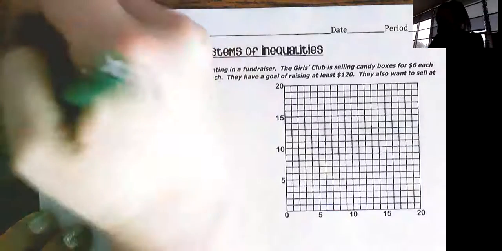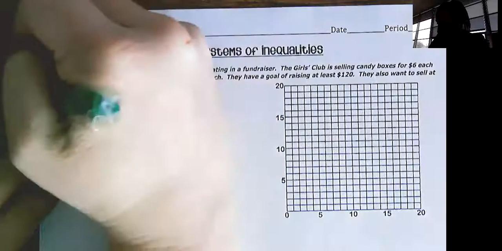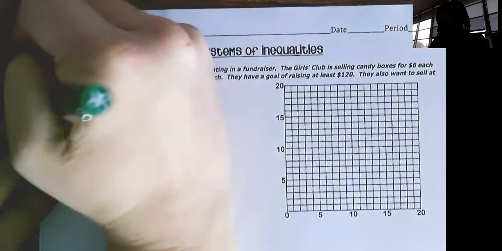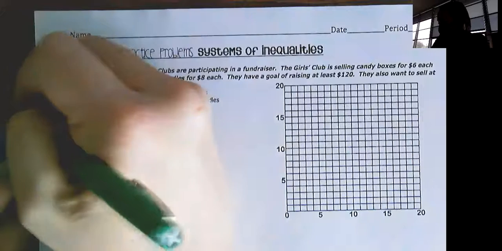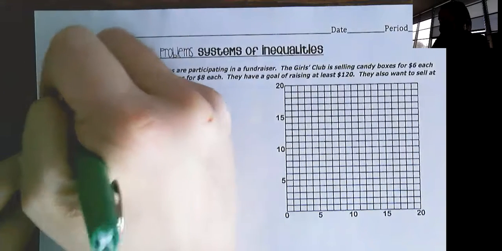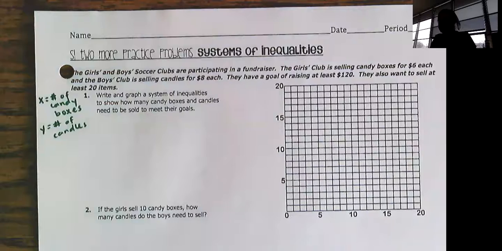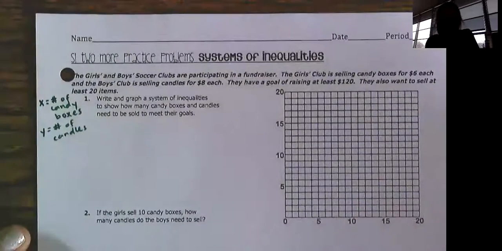So I'm going to start by assigning variables. X equals the number of candy boxes, and Y equals the number of candles. Okay, so now I can write some inequalities. I'm going to start with the inequality that has to do with how much money I'm raising.